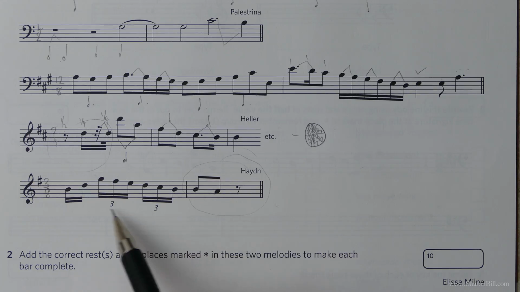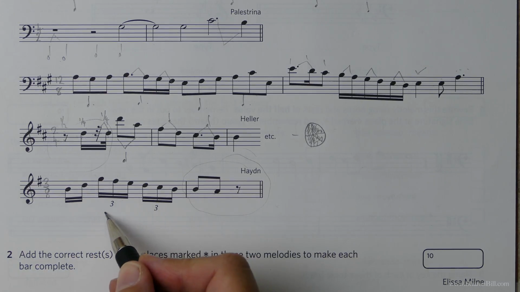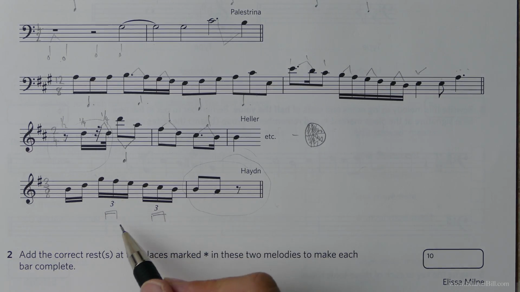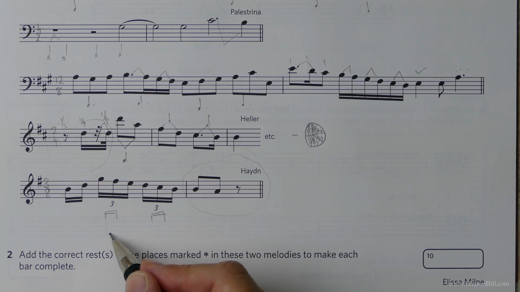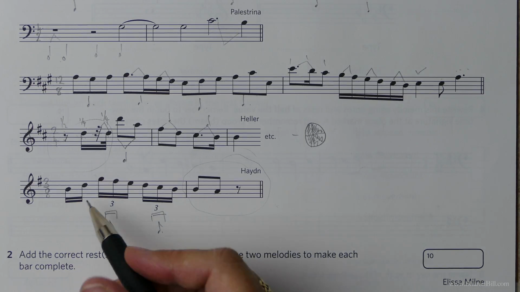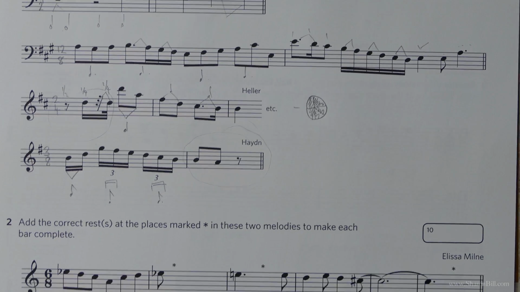By all means, we can double check this next bar. Don't be put off by the triplets. Remember, that's just 3 in the time of 2. And 2 semiquavers, 2 16th notes gives us a quaver each. So we've got 1, 2, and there's another one, 3. So that's that question complete. Let's move on and look at question 2.